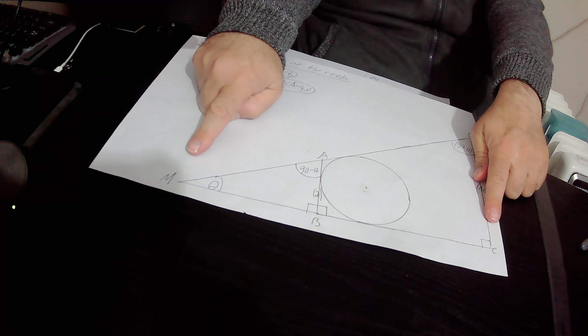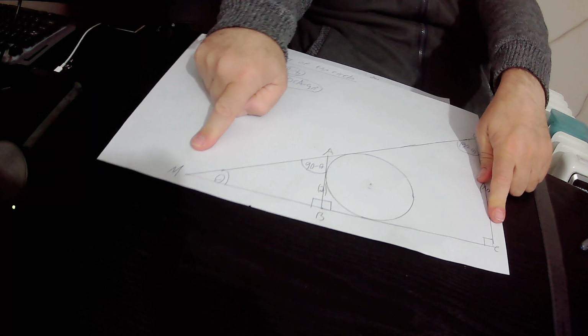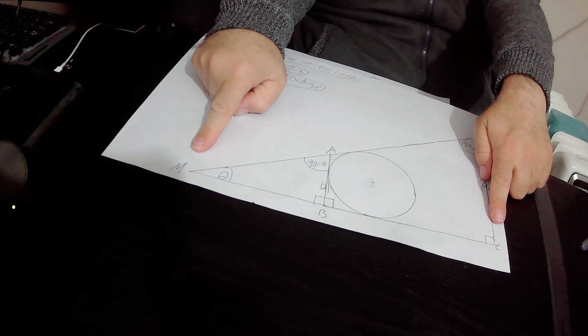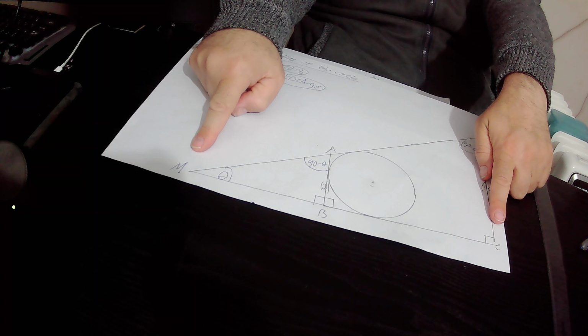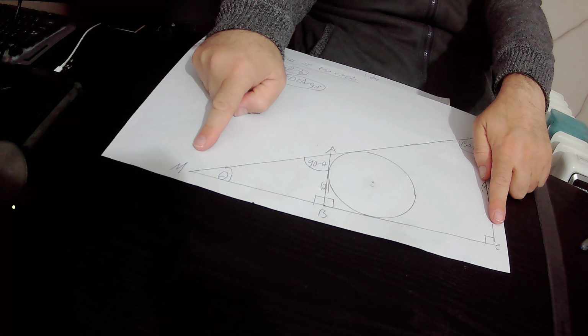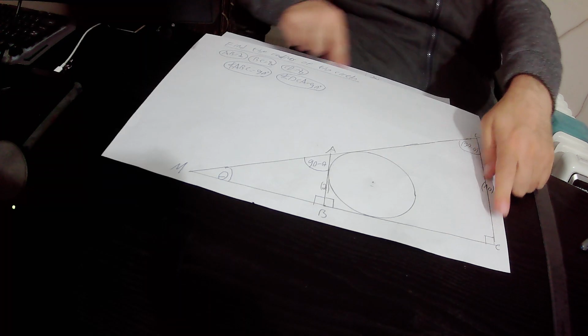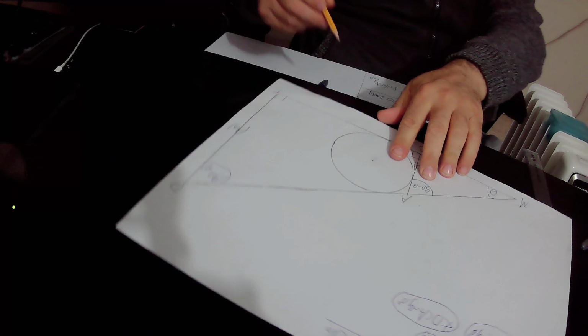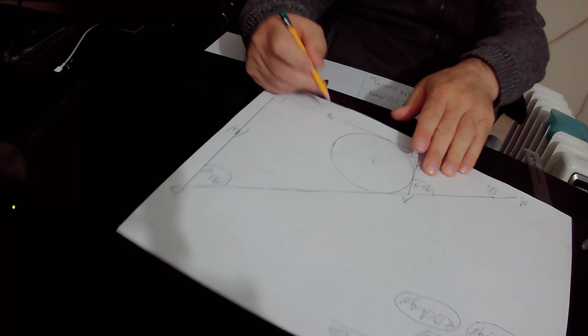From the diagram it is very easy to see that side CM in total equals CB plus BM. That is to say, CB equals 8 units in its length.